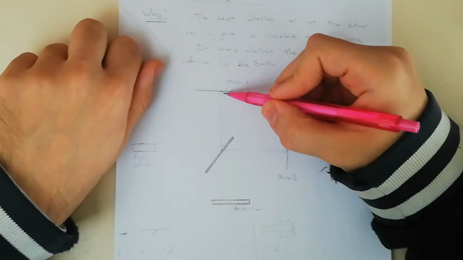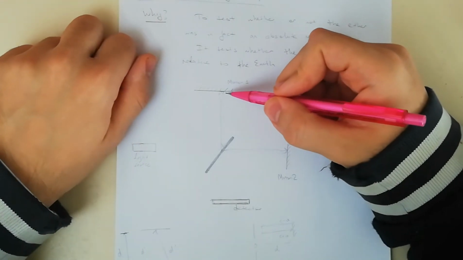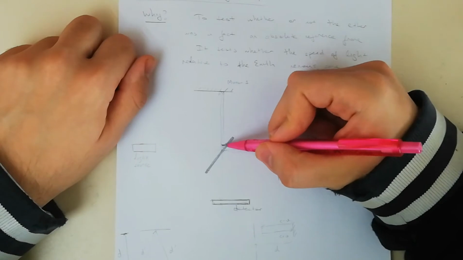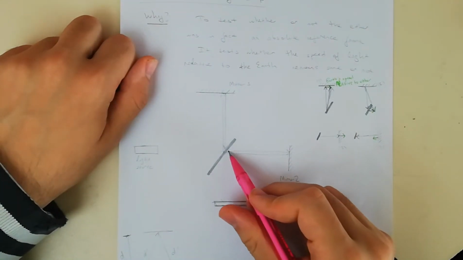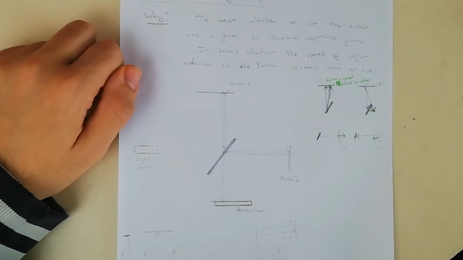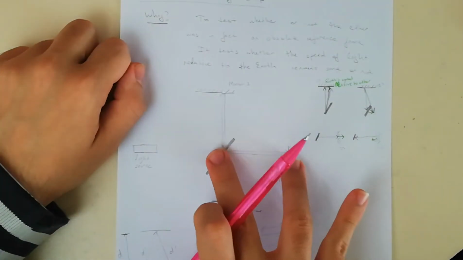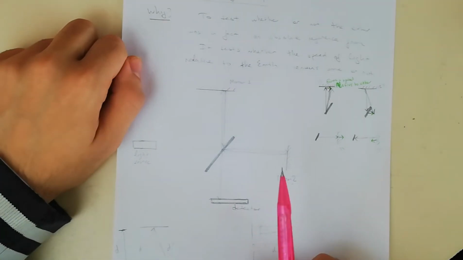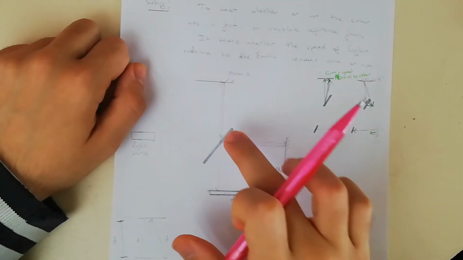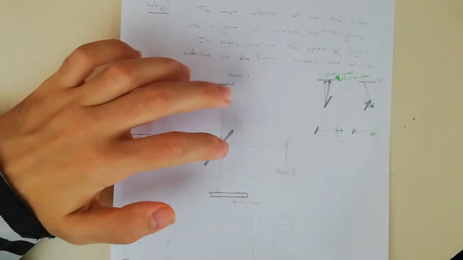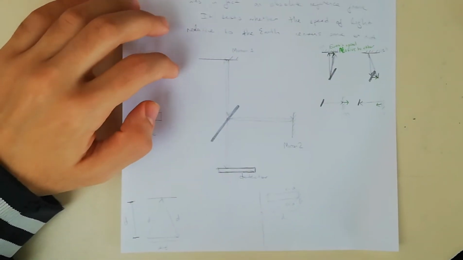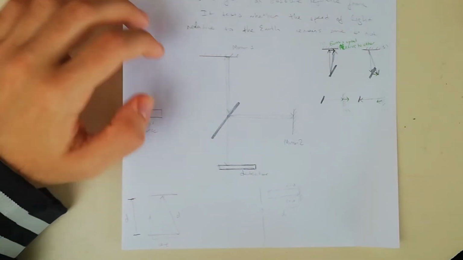After this, the light rays go to mirror 1 and mirror 2 and are reflected back like this. So they then go to the detector, and these 2 distances are equal to each other, so we don't expect any phase difference between these 2 light rays, since they cover the same distance, if the whole setup is standing and not moving relative to ether.